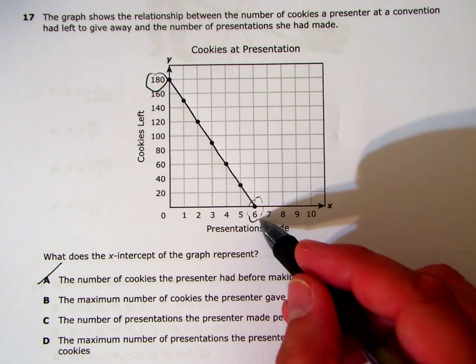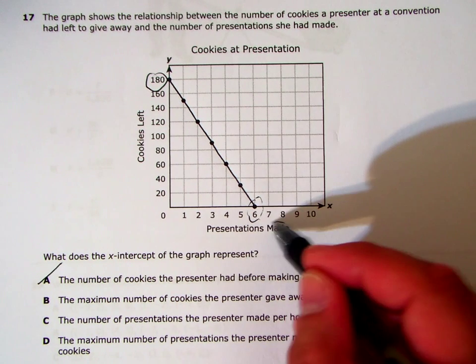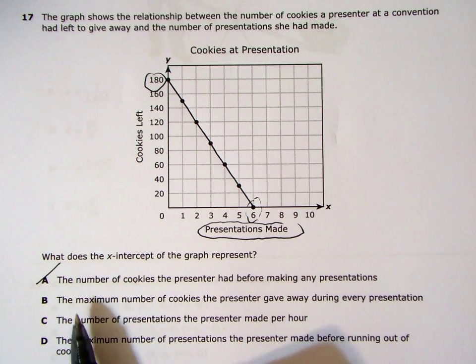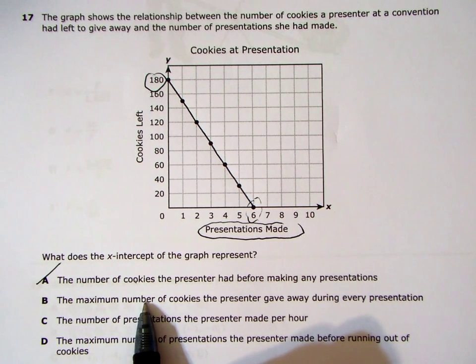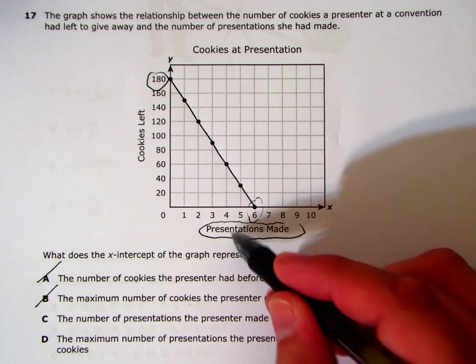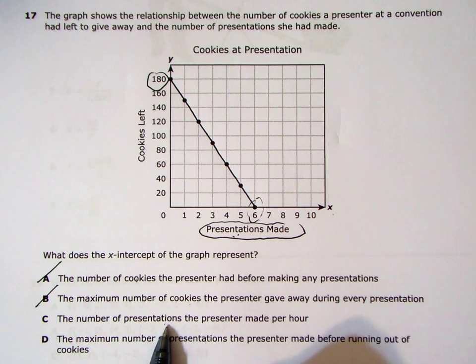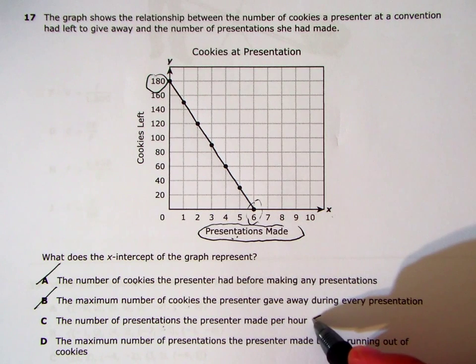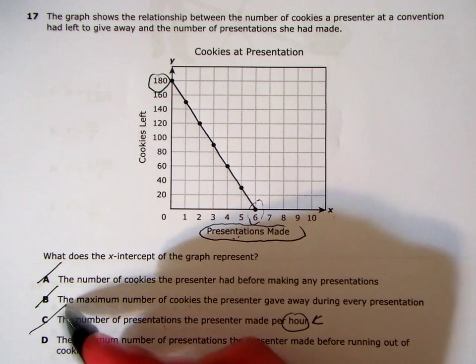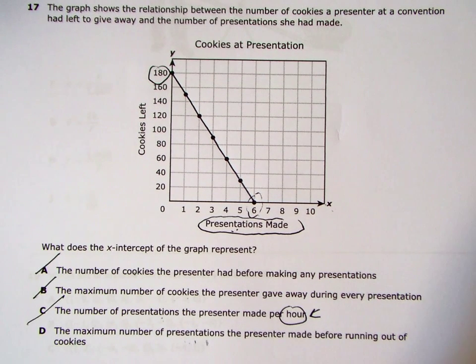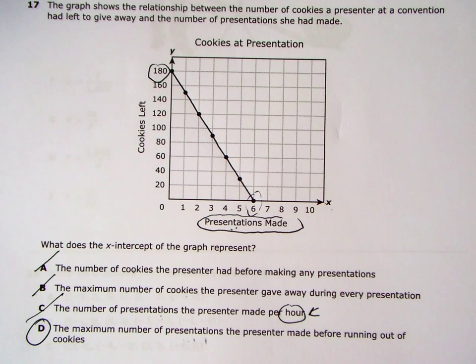Plus the 6, the x-intercept. X means what? Presentations. So it doesn't have anything to do with the number of cookies. The maximum number of cookies? Nope. It has nothing to do with cookies. It says x-intercept. X means presentations. Number of presentations made per hour? It doesn't talk anything about time, so it says hour. It can't be that one. The maximum number of presentations. X is presentations, before running out of what? Cookies. Most likely it's going to be D. Right?